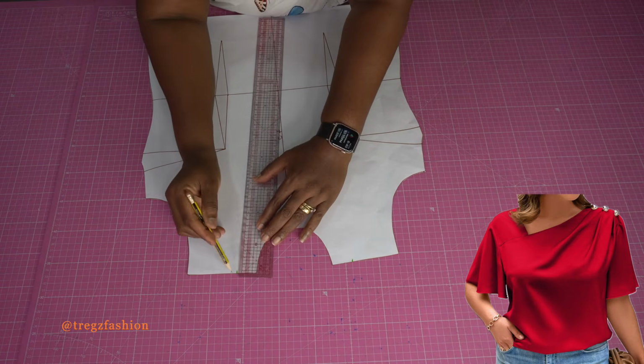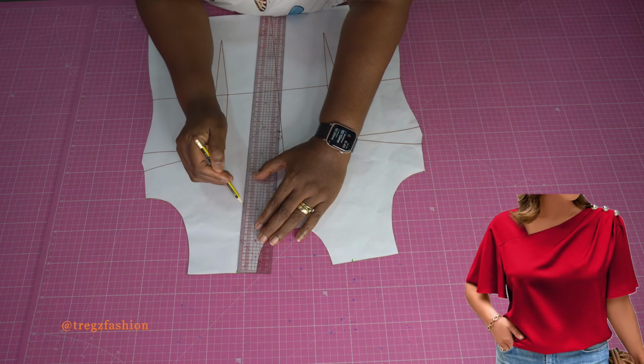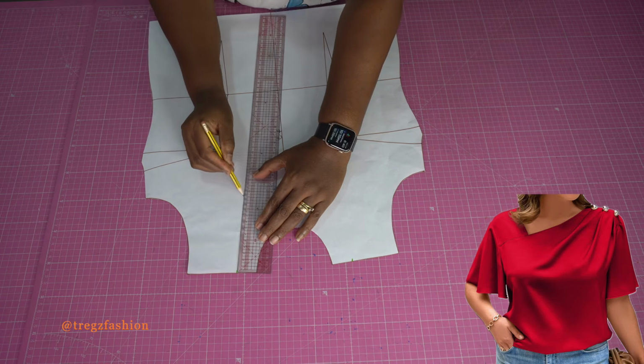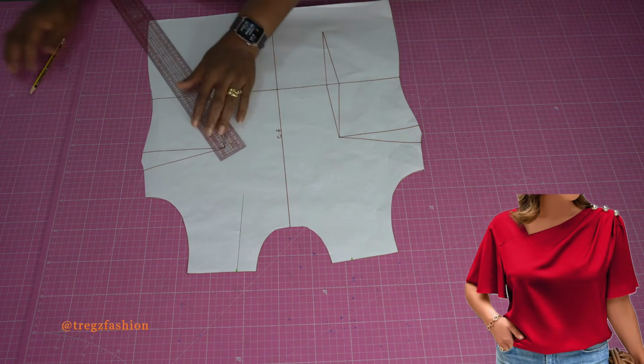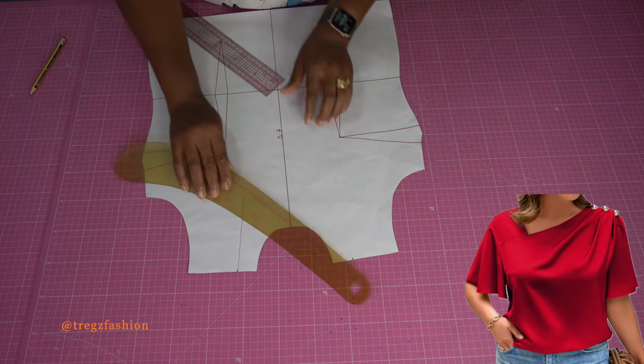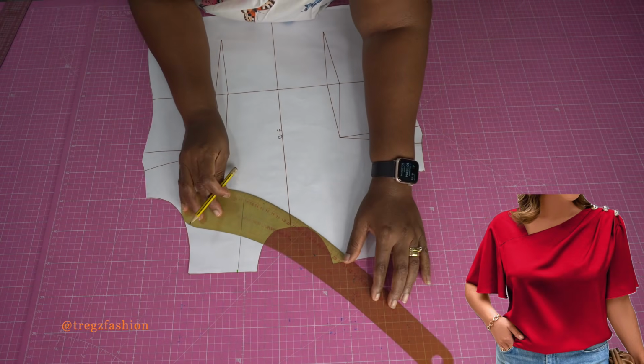So I'm going to start from here. The depth will be, say, about 11 cm or say 12 cm. It really depends on you. Now once you've done it like this, you see my line is slightly slanted. You're going to connect these points using your French curve. You're going to connect it like so.